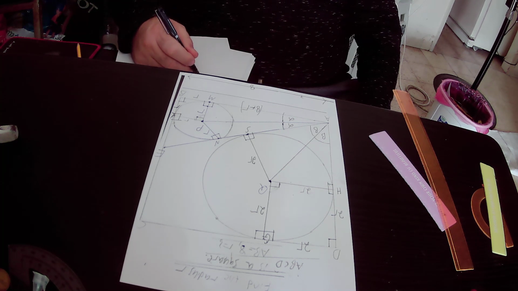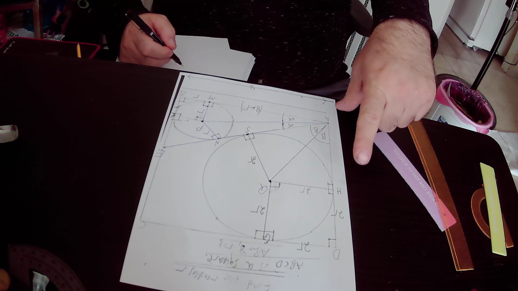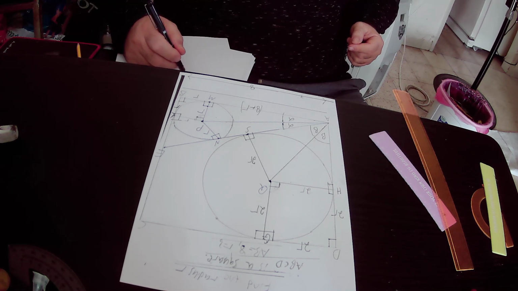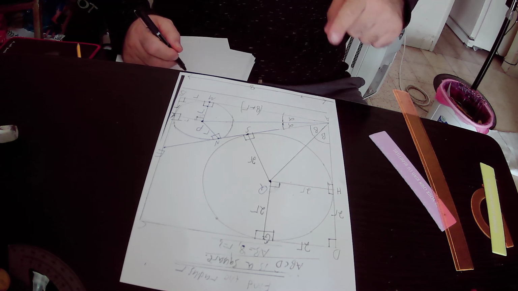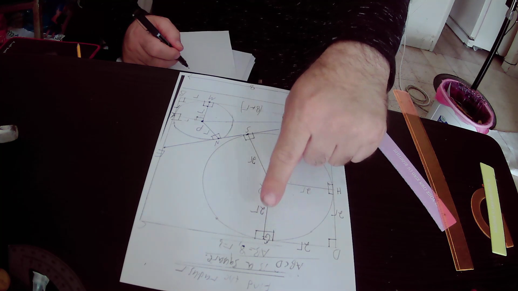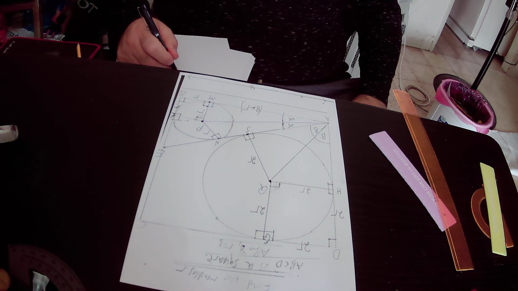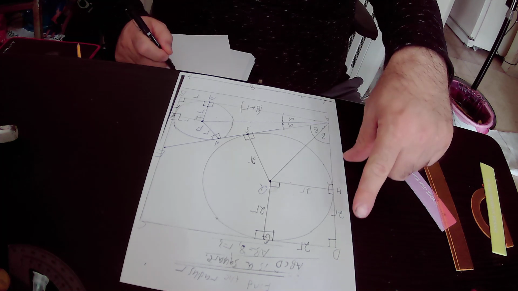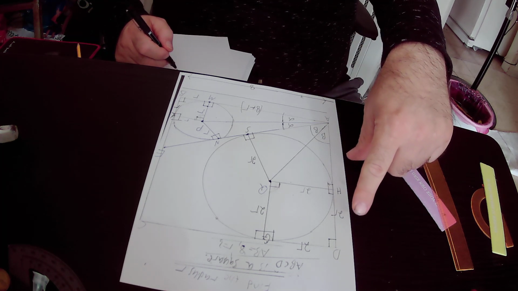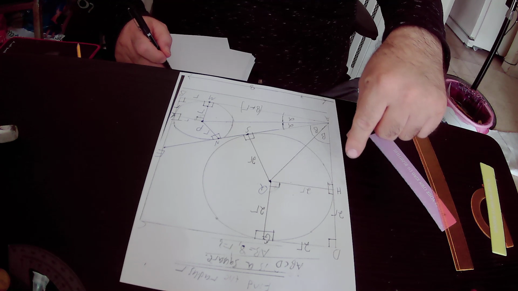So AH equals DA. DA equals 8 units. All the sides of a square are equal to each other. They are all equal to 8 units according to what is given in the question, that AB equals 8 units. And DH equals 2R according to what we found out.